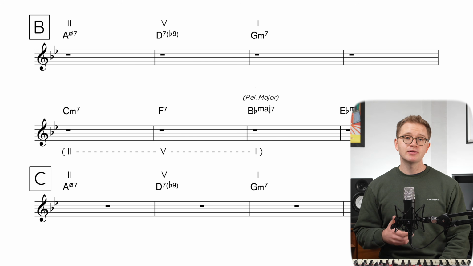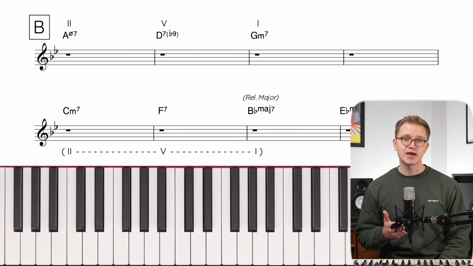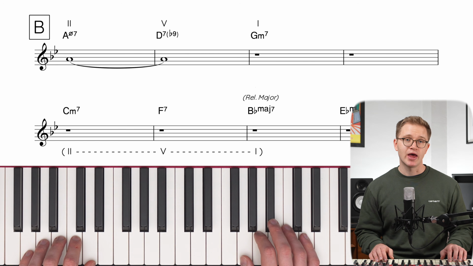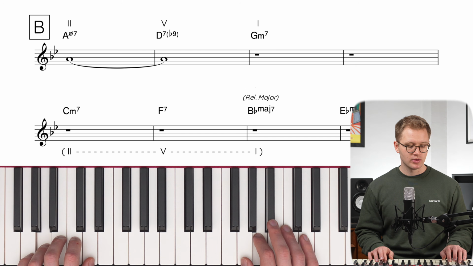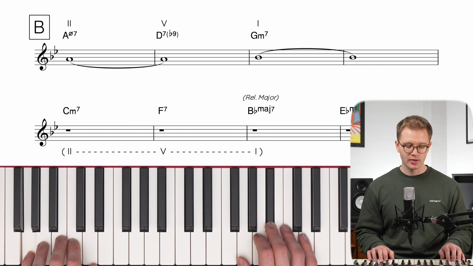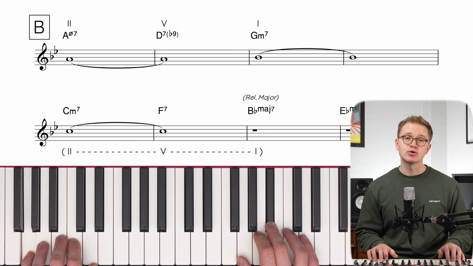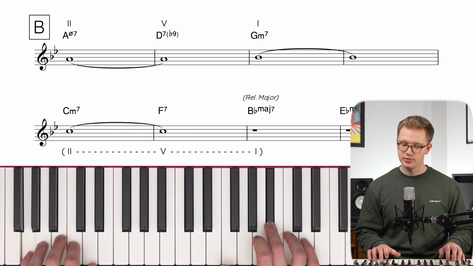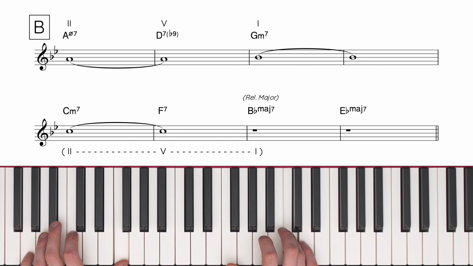The B section melody is based on a rising melodic line that comes from the G minor scale. It starts on A, the root of the A half diminished chord, then rises to B flat, the third of the G minor 7 chord, then rises to C, the root of the C minor 7 chord, before landing on D, the third of the B flat major 7 chord.